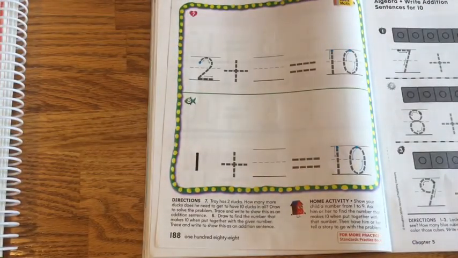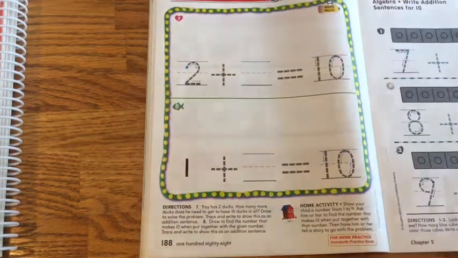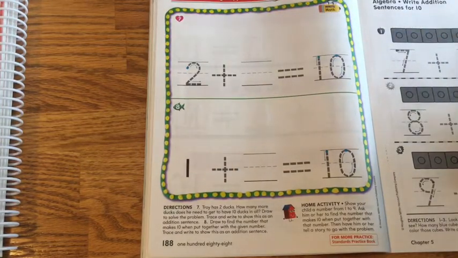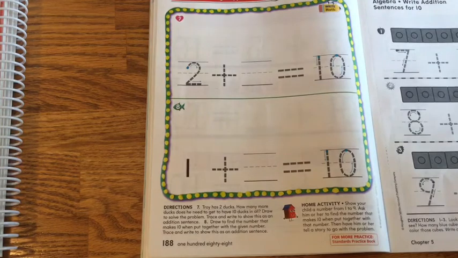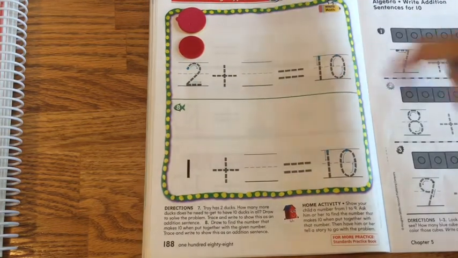This one reads, Troy has 2 ducks. How many more ducks does he need to have 10 in all? Draw to solve the problem. Okay, so we're going to make a model. We always want to make a model. So it tells us Troy has 2 ducks. So I'm going to use my counters to make my 2. So there, 2 ducks. But how many ducks do we need altogether?